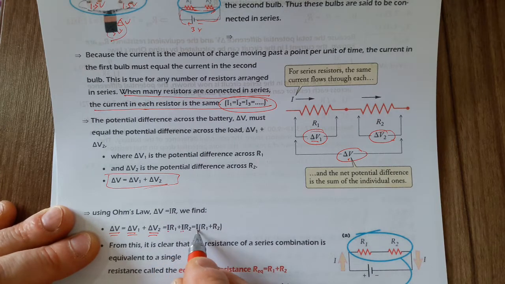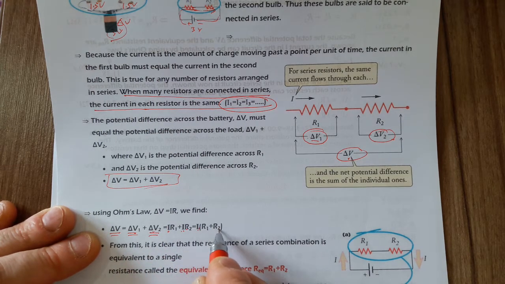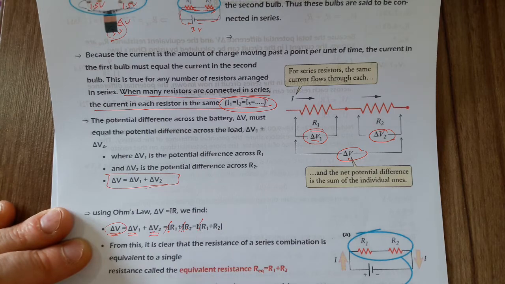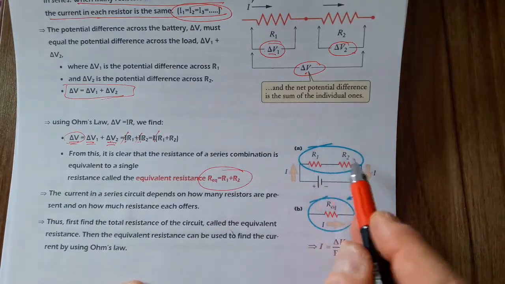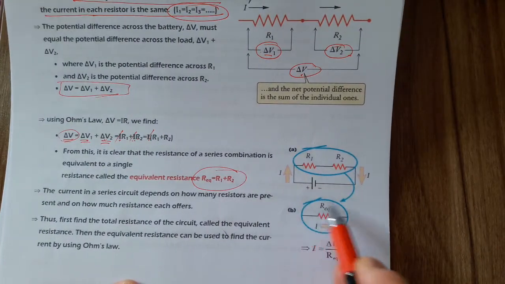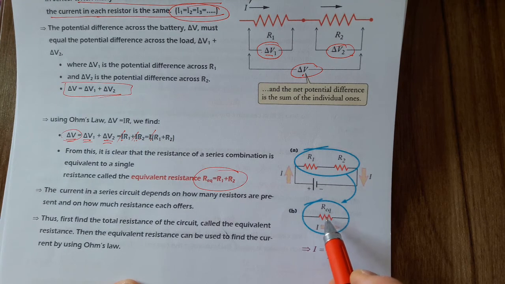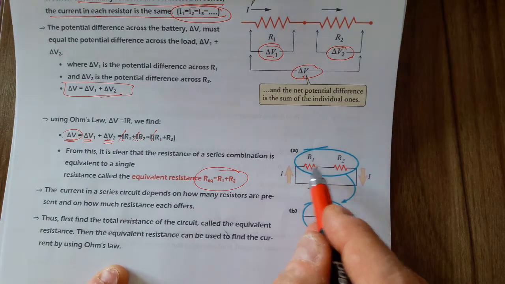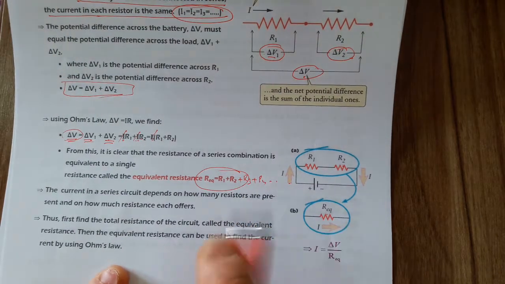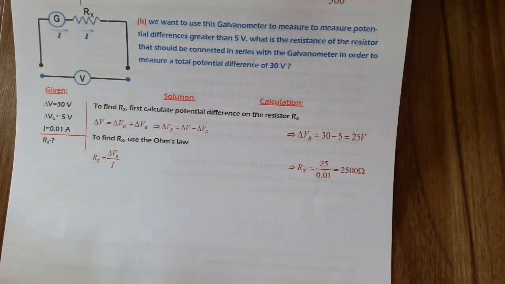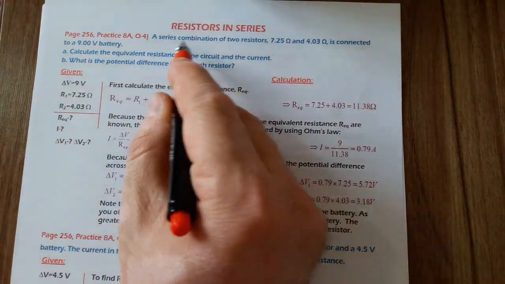If we apply Ohm's law, remember delta V is equal to delta V1 plus delta V2. Because currents are the same, delta V1 is I times R1, delta V2 is I times R2. I times (R1 plus R2) is delta V. If I simplify, you get the equivalent resistance of this circuit. What does equivalent resistance mean? Instead of these two resistors, you draw in the schematic diagram only one resistance. This resistance is known as equivalent resistance, and we find it by adding them. R1 plus R2 is equal to R equivalent. If a third one, R3. If a fourth one, R4, and so on.